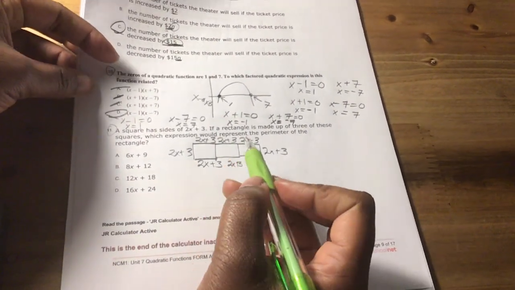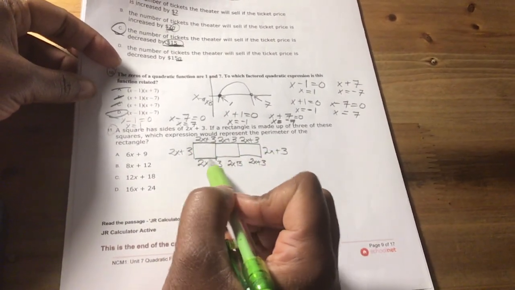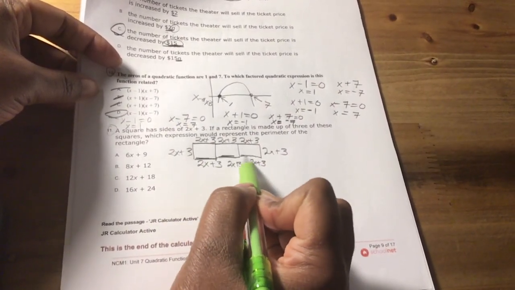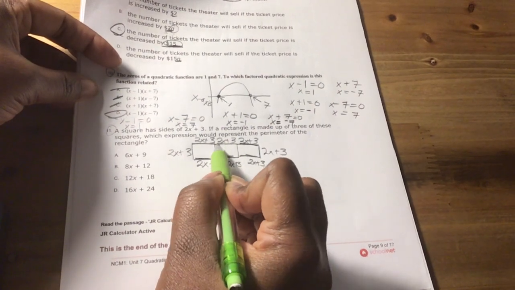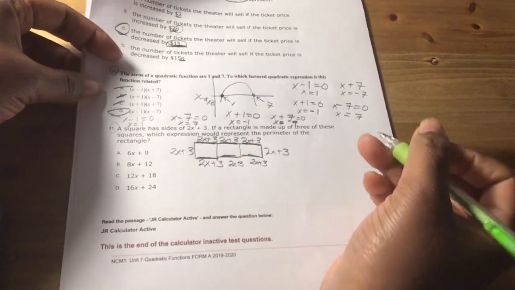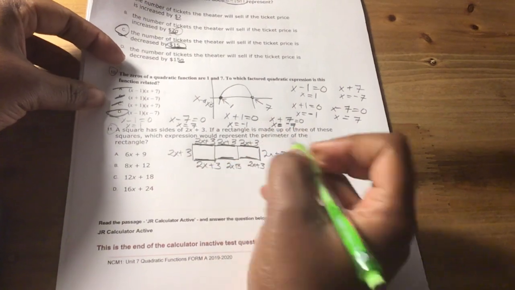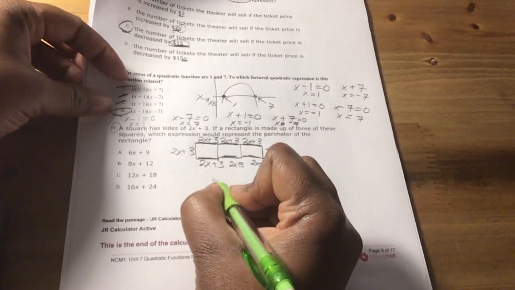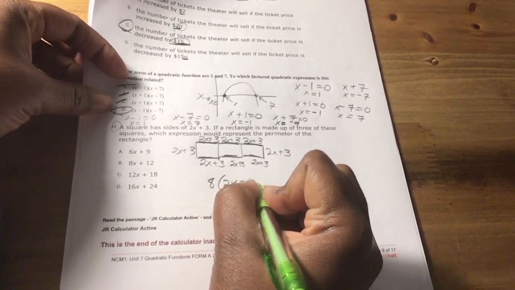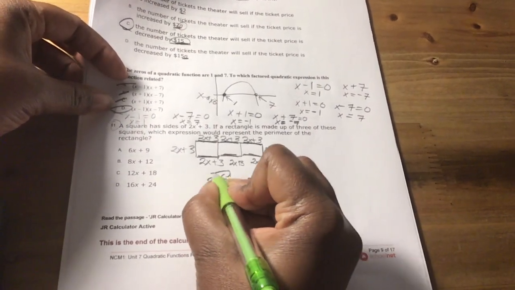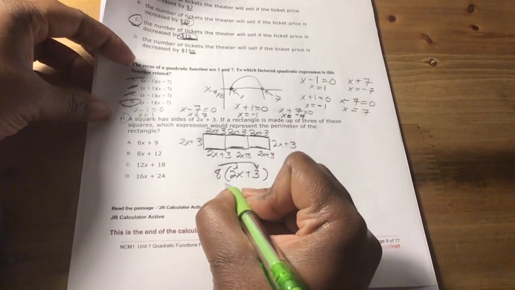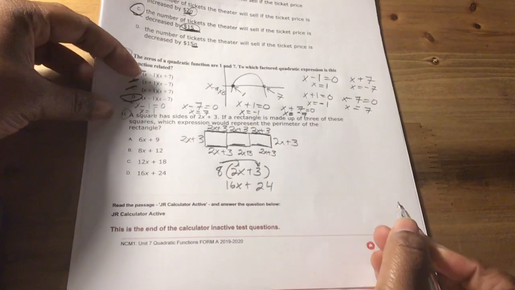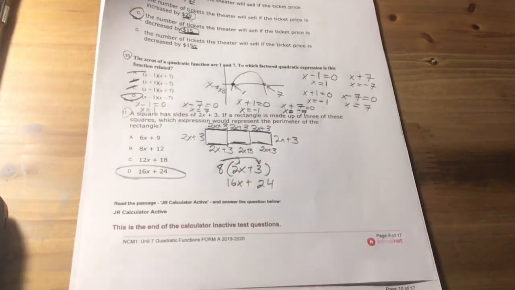So that means the perimeter is adding all these sides together. So it's 1, 2, 3, 4, 5, 6, 7, 8. So it's going to be 8 sides added together. 8 of these added together, sorry. So that's going to be 8 times 2x plus 3. So I'm going to multiply, and that gives me 16x, and this gives me plus 24. So my answer here is going to be D.